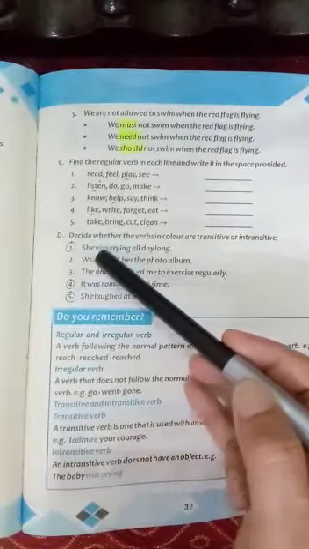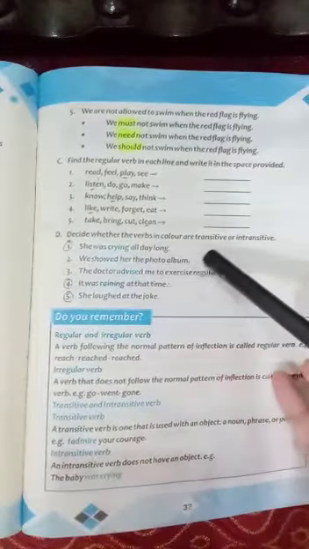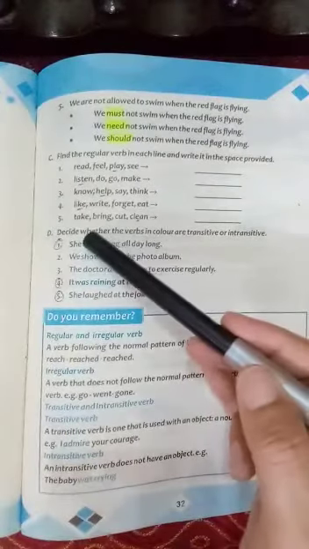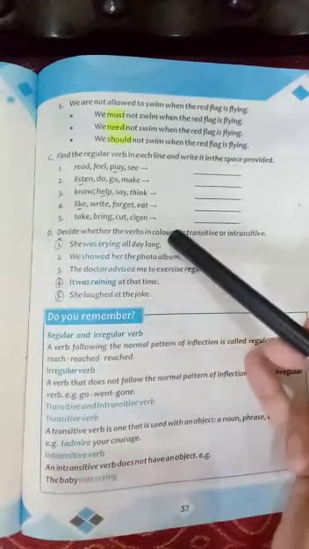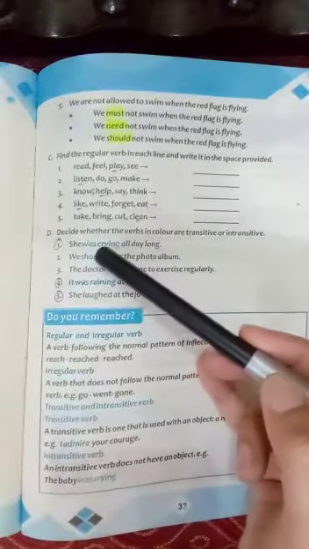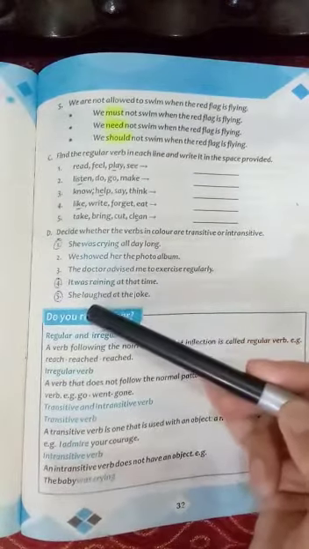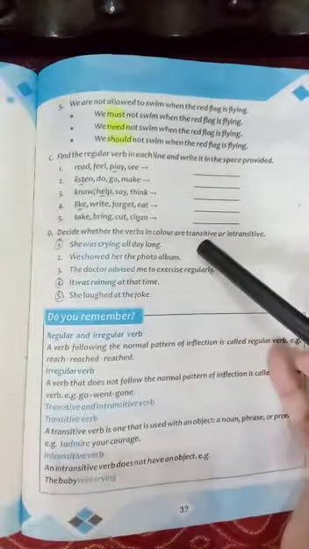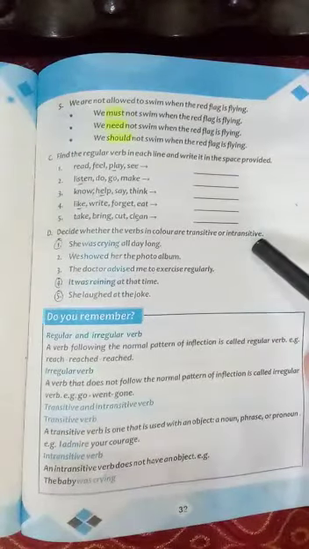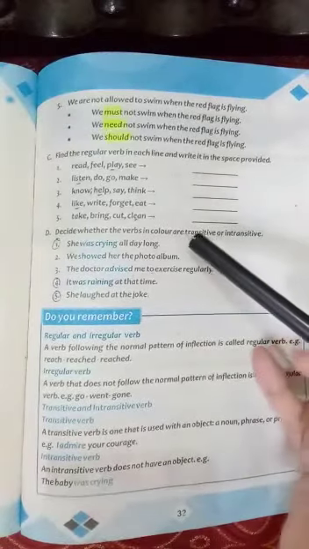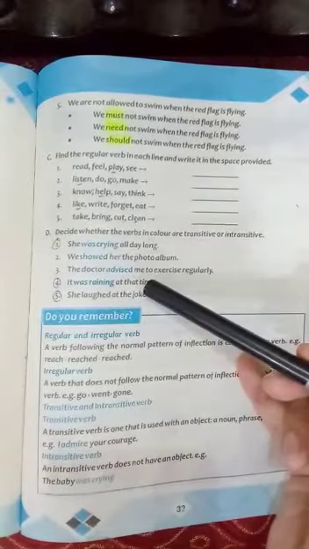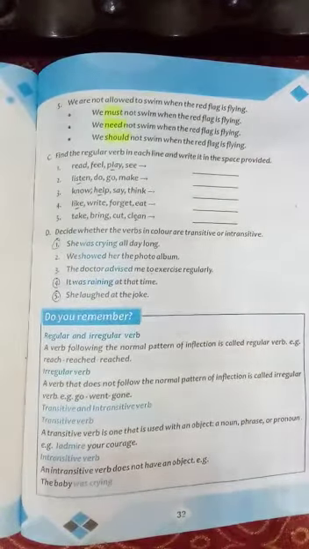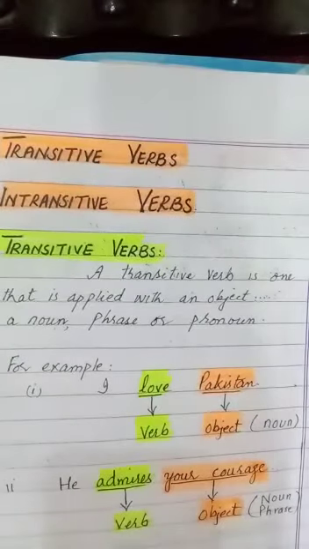Exercise D is: decide whether the verbs in color are transitive or intransitive. You can see that was crying, that is a verb in this sentence, that is in blue, showed, advised, was raining and laughed. These verbs we have to find out whether they are transitive or intransitive. Okay, dear students, before doing that exercise, let me tell you what are transitive verbs and intransitive verbs, and then we will do that exercise inshallah.